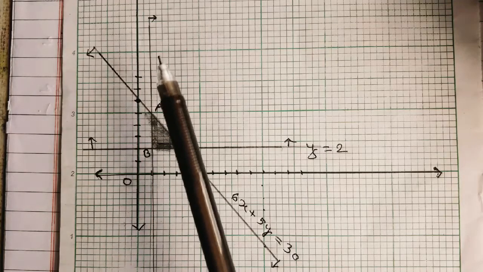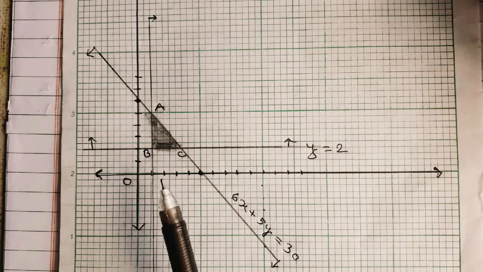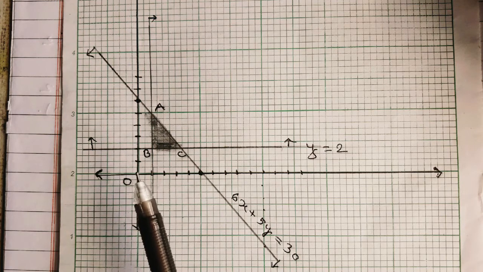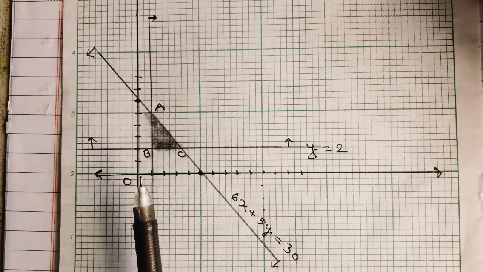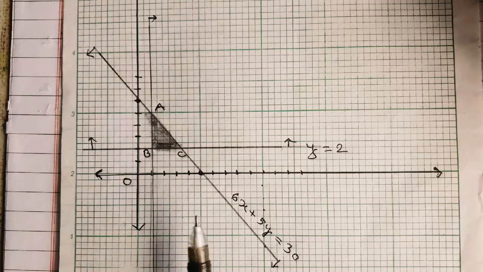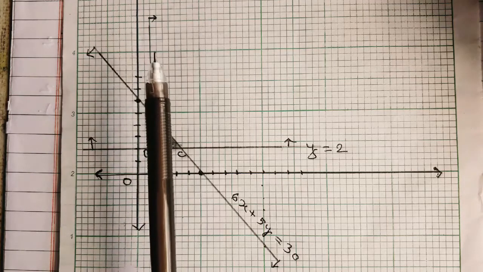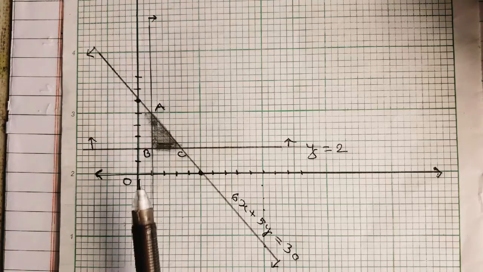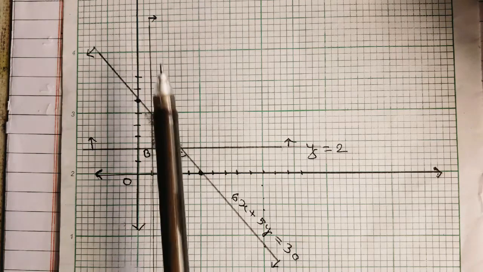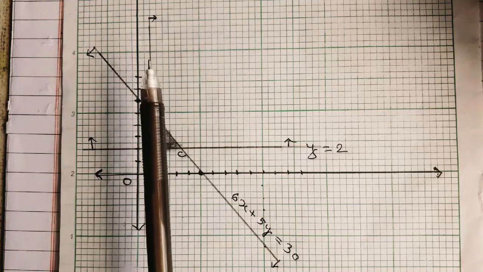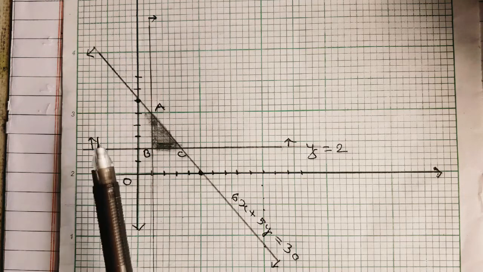We have shown that the inequality x greater than or equal to 1 does not contain the point 0, 0. So the region represented by the inequality x greater than or equal to 1 is just opposite of the point 0, 0. So we have to show the arrow, or the region represented by x greater than or equal to 1, opposite of the point 0, 0. So the arrow shows the region represented by the second inequality x greater than or equal to 1.